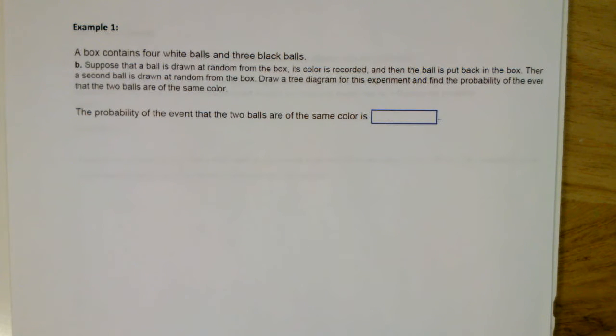Then a second ball is drawn at random from the box. Draw a tree diagram for this experiment and find the probability of the event that the 2 balls are of the same color.